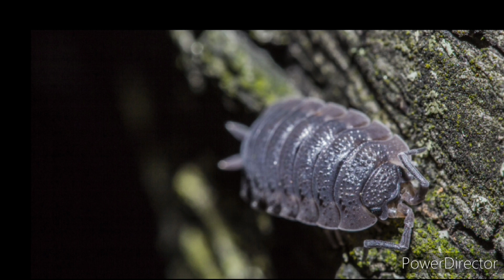They like damp and wet environments, as I just mentioned, because they need to breathe through gills, just like a fish does, which need to stay moist for oxygen exchange to occur. If there's no moisture, the gills will dry out, which means they'll suffocate and die because they cannot breathe.